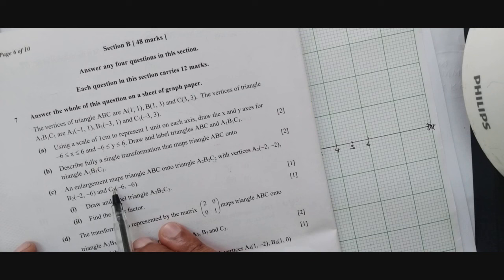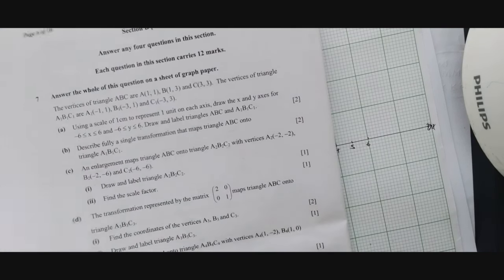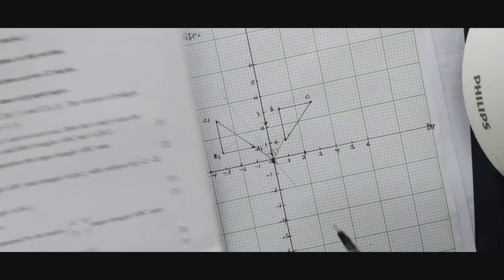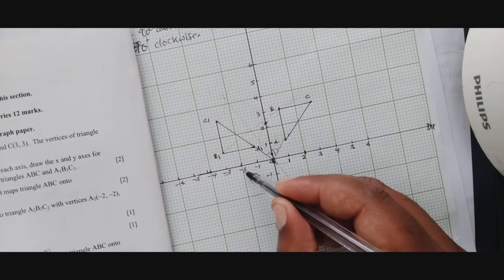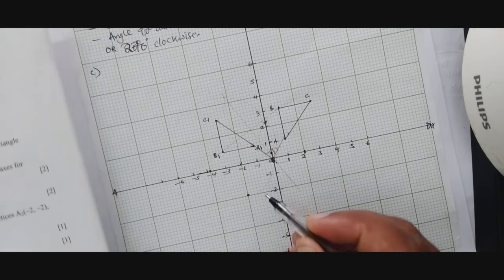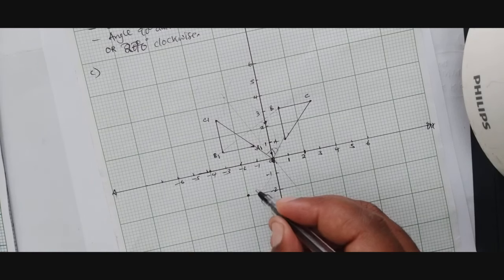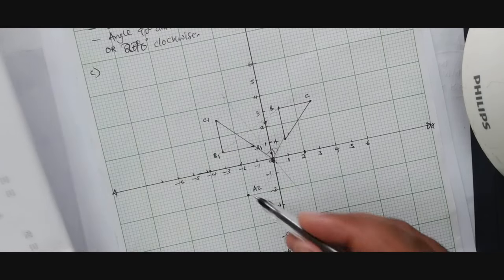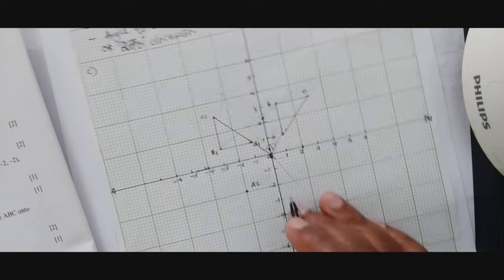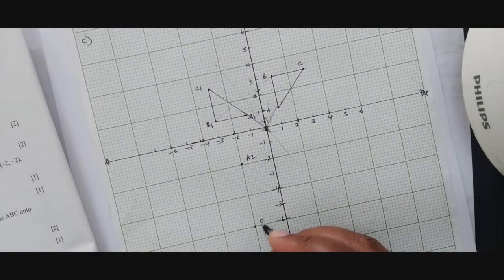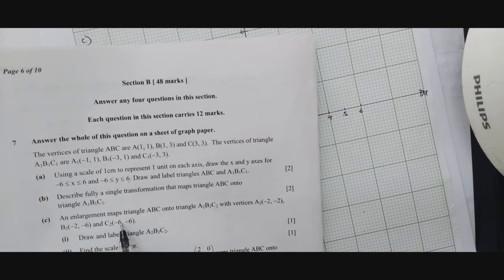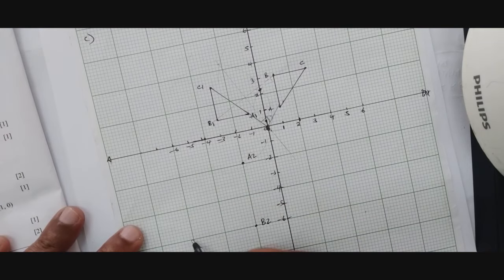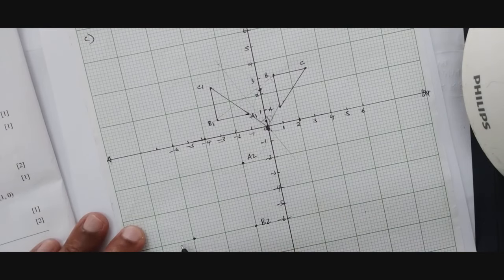An enlargement maps triangle ABC onto triangle A2B2C2 with these vertices. A2 is negative 2, 2, which is this one. Alright? That is the A2. B2 is negative 2, 6. So this is our B2. Then C2 is negative 6, 6. Here, this is the C2.